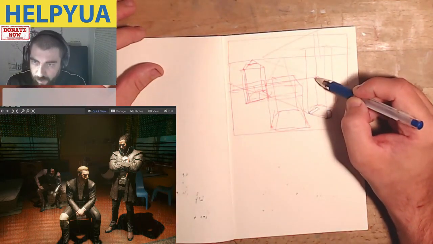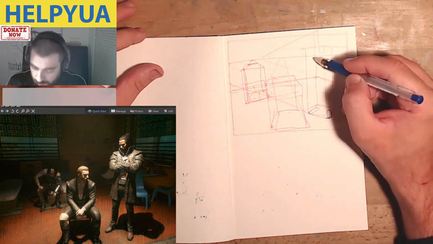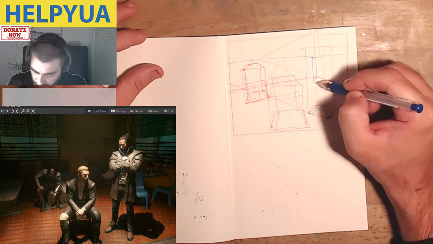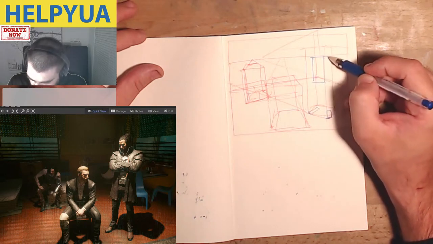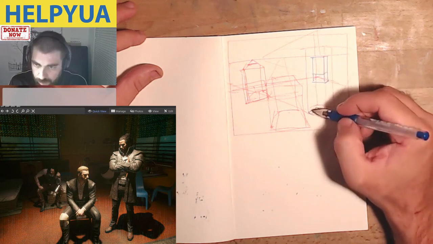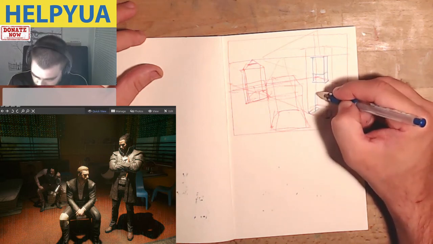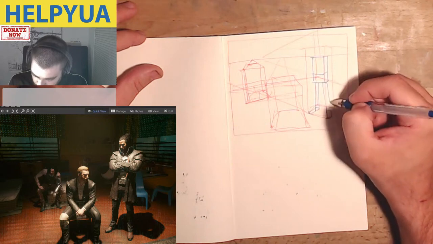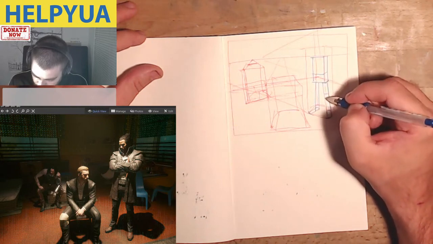Then somewhere here we have the torso. Connect legs to torso.